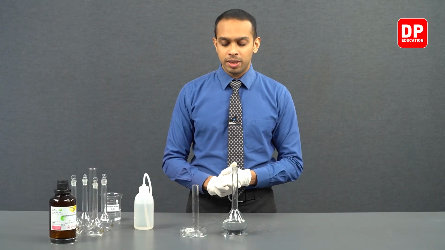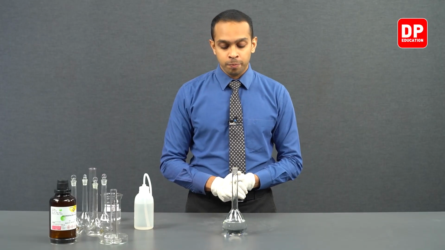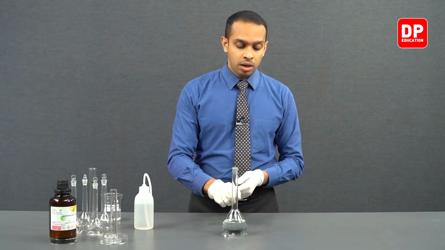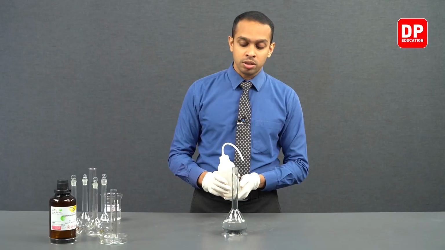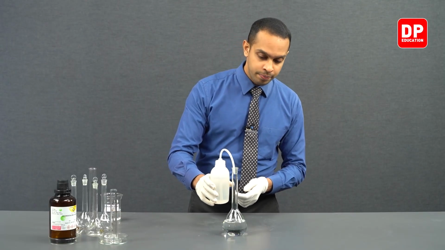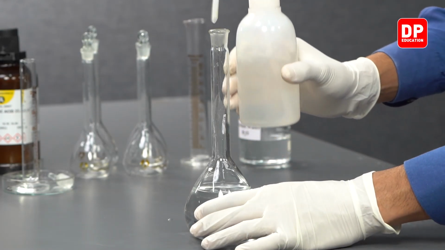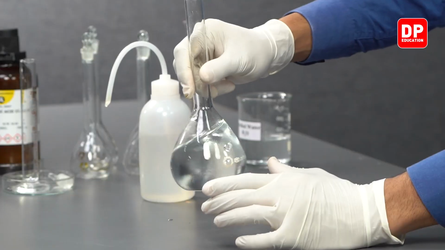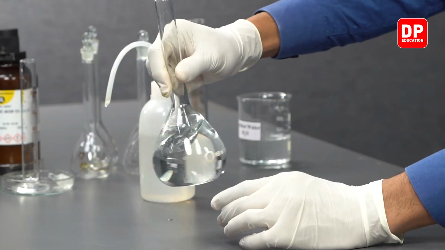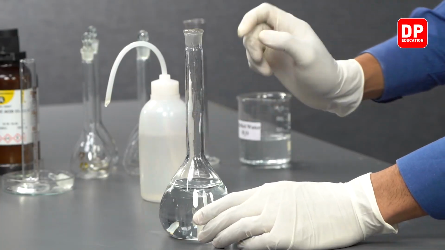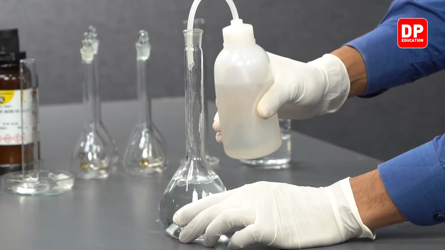Right. After we have transferred all of the HCl into our volumetric flask, we can proceed to add water up to our calibration mark. We can use a wash bottle for this purpose. We can slowly add a little bit of water and you can mix the solution really well like this. And then you can proceed to add water all the way up to the calibration mark.